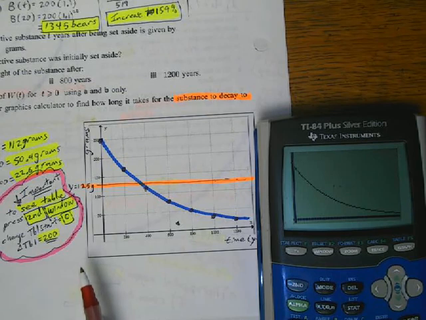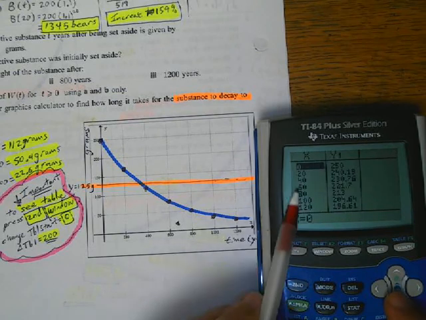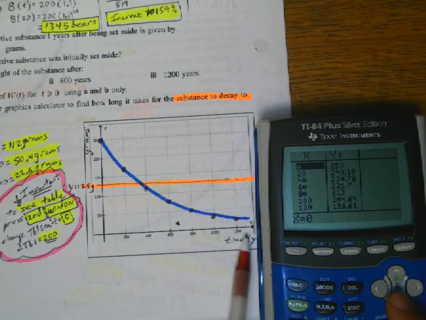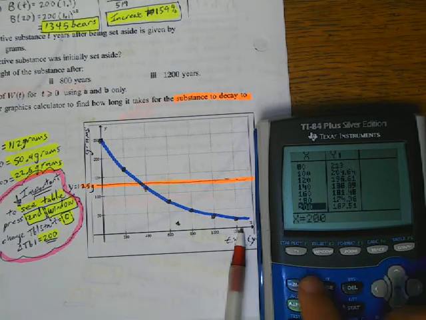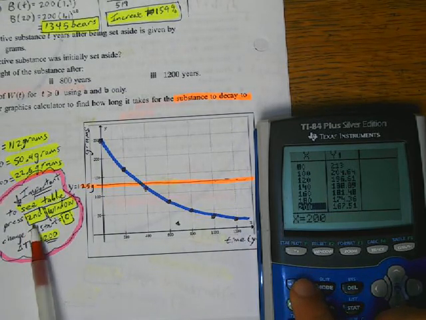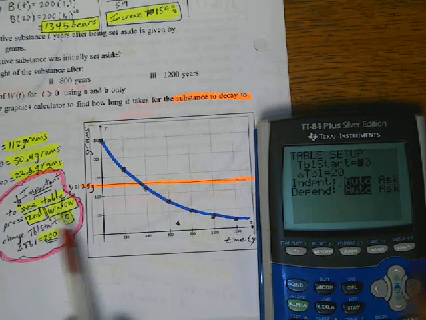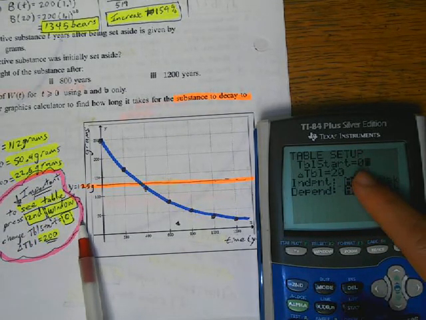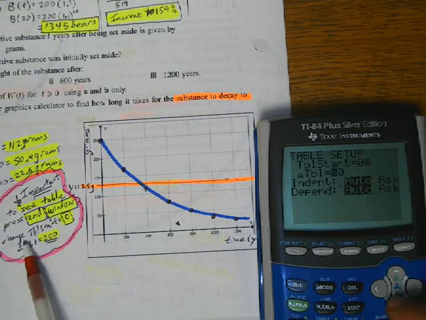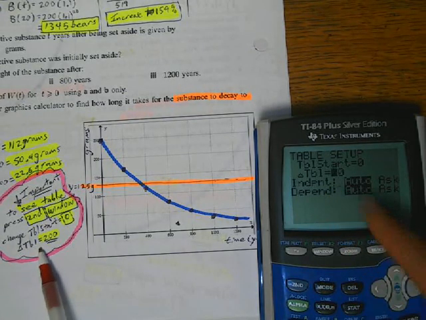Now if I simply press second graph, my table would be impossible to get all the way up to 1200 by just pressing the down arrow. It would be impossible. So what did we do? You press second window to change the delta TBL start. So we're going to start at 0, and then the delta TBL I'm going to set to 200.